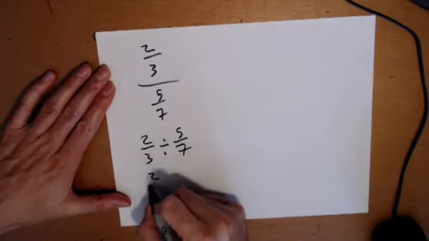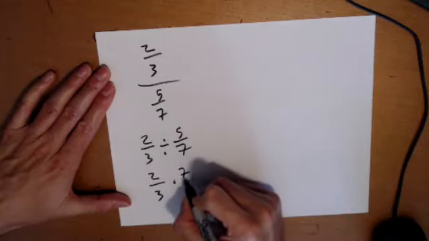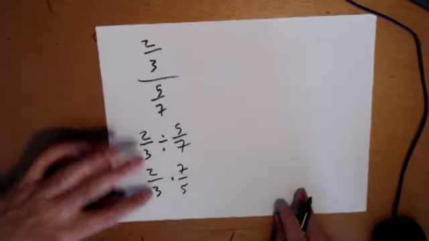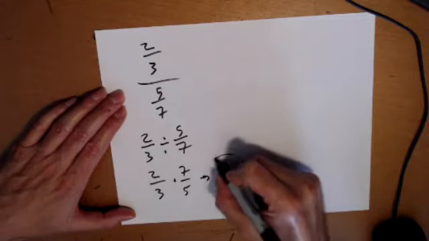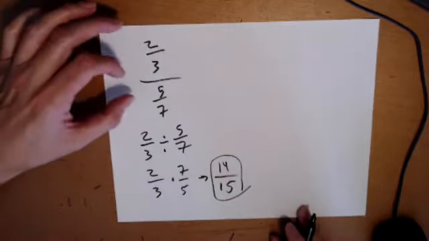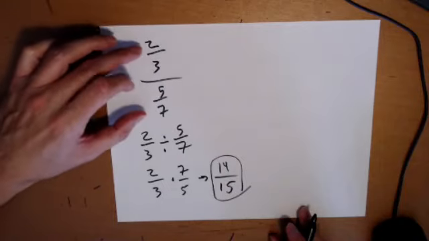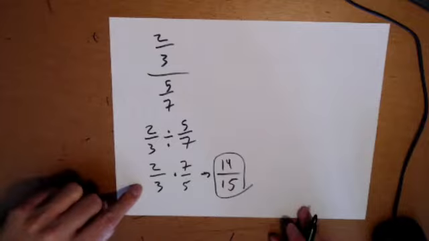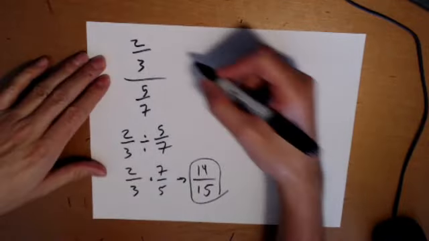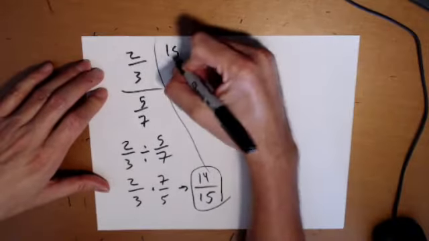And don't we just say that's 2/3 times the reciprocal, 7/5? Does anything reduce? No. Okay, multiply straight across, 14 over 15. Boom, done. So when they write it like this, you're like, oh okay, it's one step away from this, which is one step away from this, which I'm familiar with. Okay, so that's all. So let's try 152.